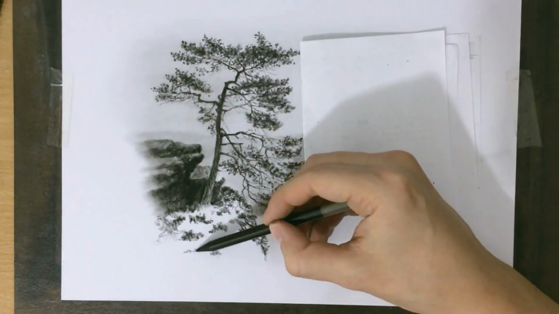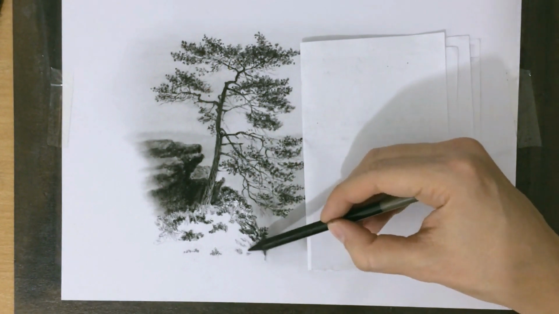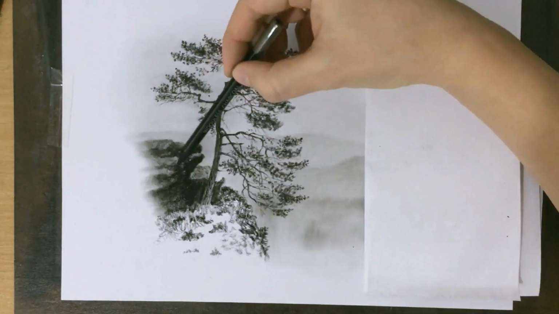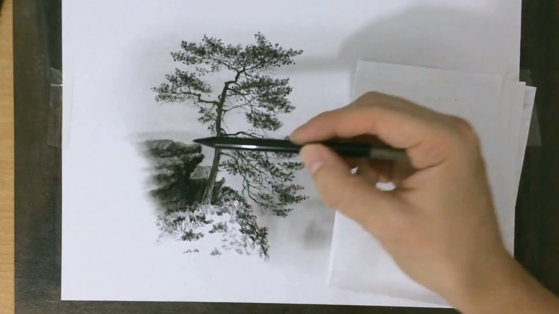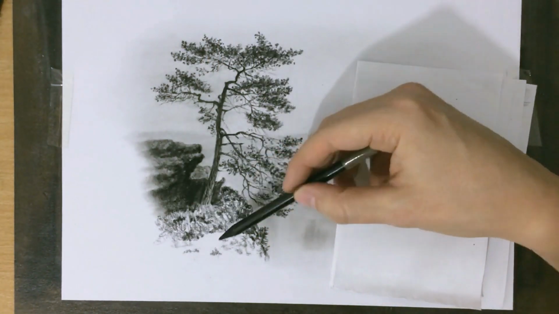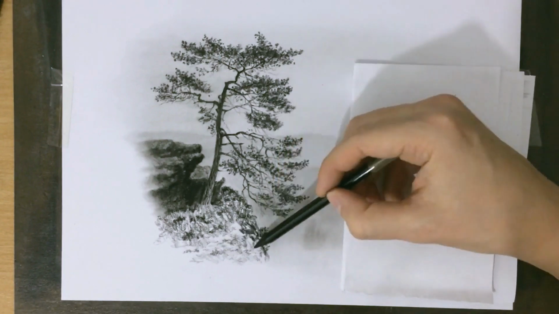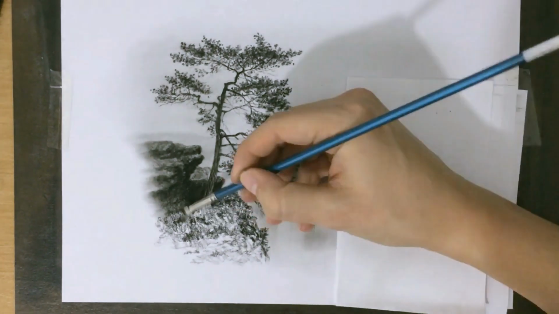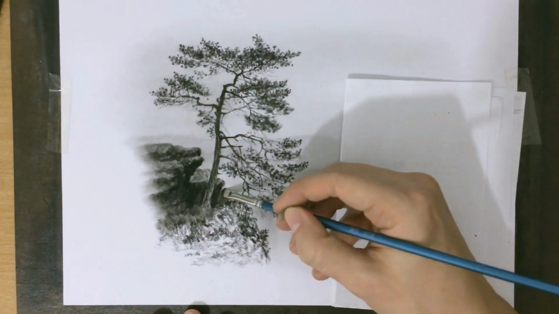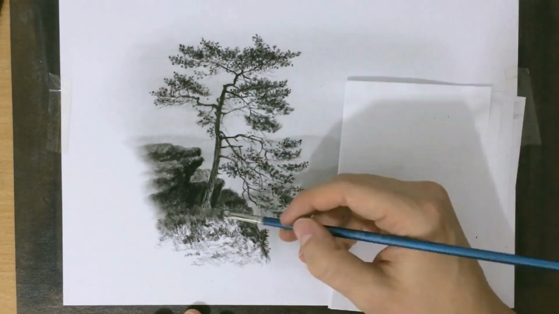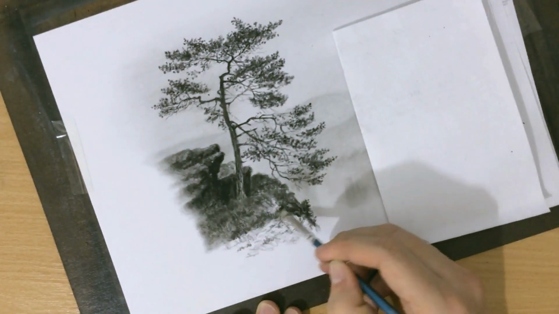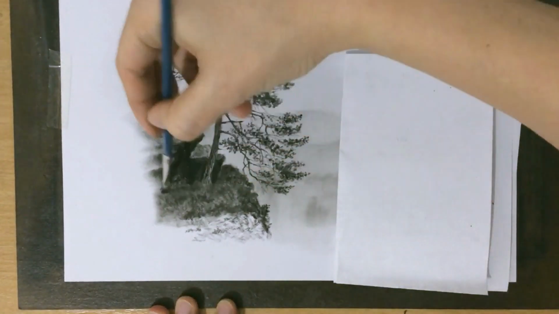Here at the bottom of the tree, I'm going to create something that looks like rocky terrain, but I'm going to add a little bit of grass here and there. I want some grass here as well to make the terrain a little bit more interesting. I don't want it to be all rock. But like I said, this whole part to the left needs to be a lot darker.